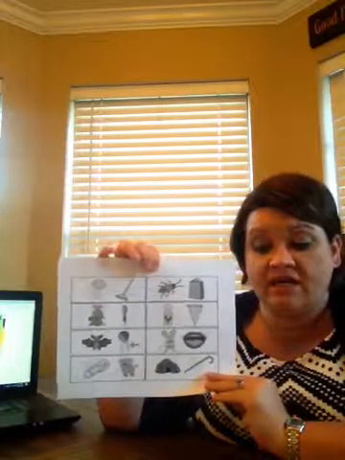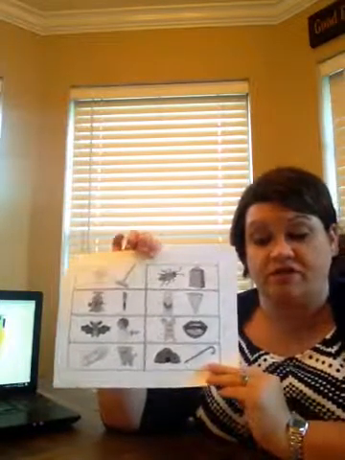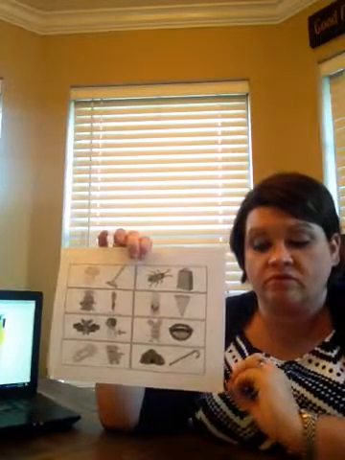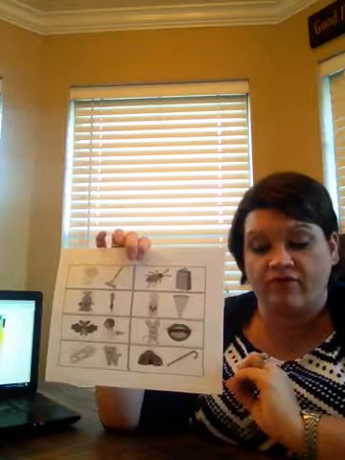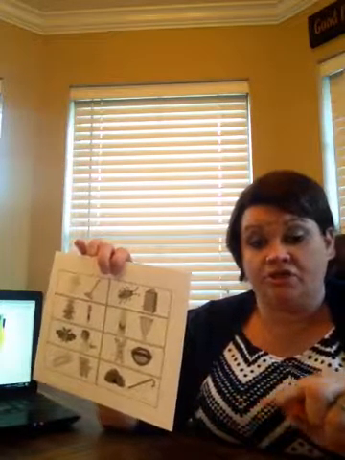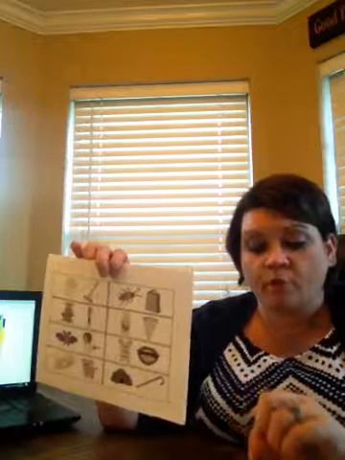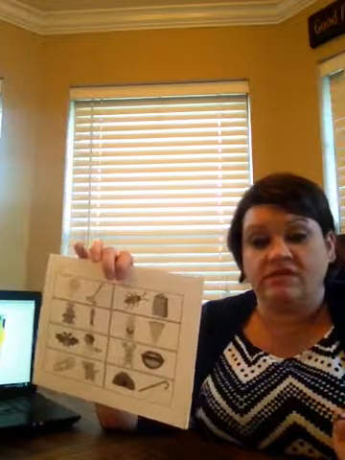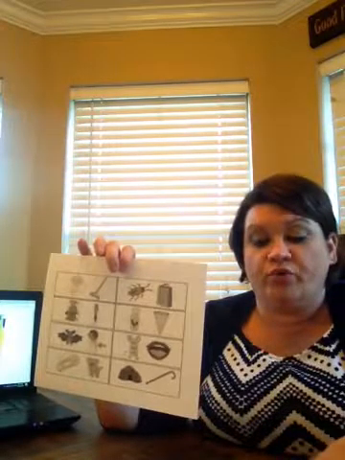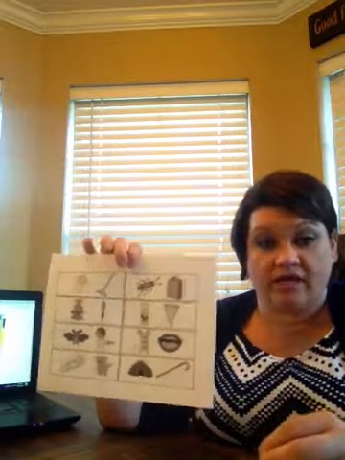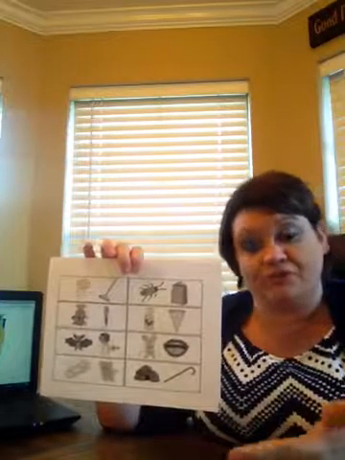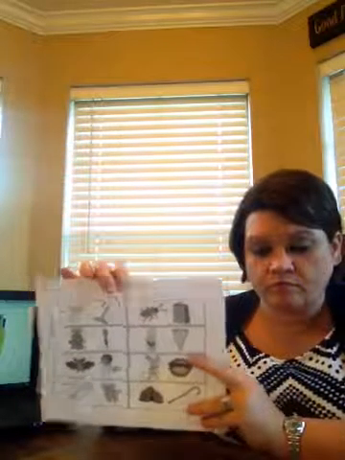I would then have the students sort them by sounds, initial, medial, or final, and then I would call on one person from each group to verbally state which pictures they were doing and which sound those pictures had in common. So if it would be the initial, the medial, or the final.